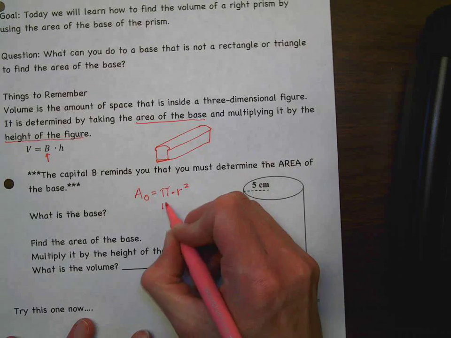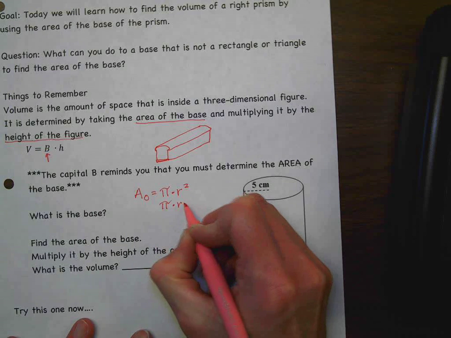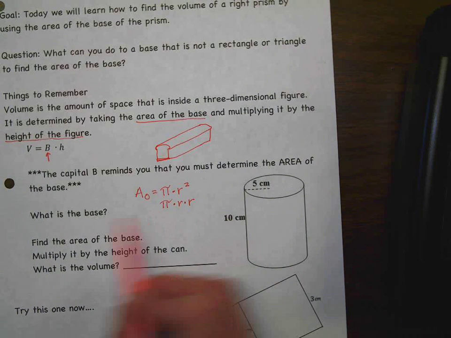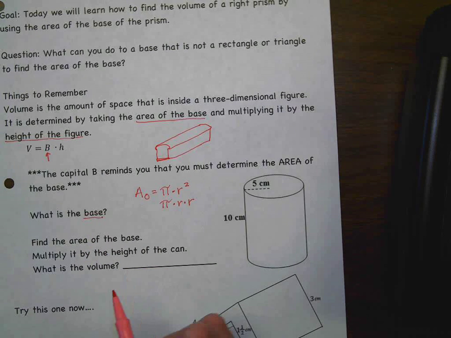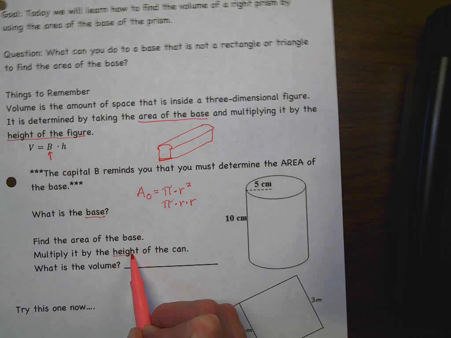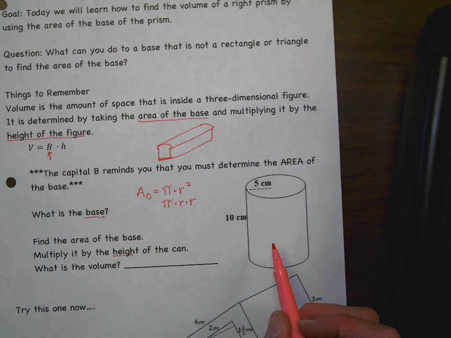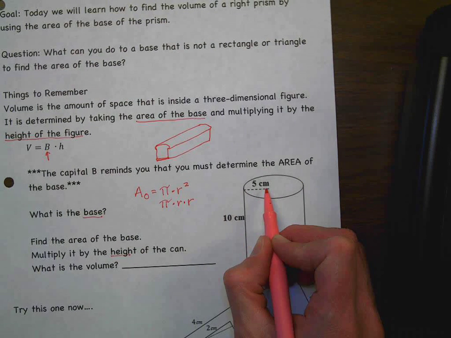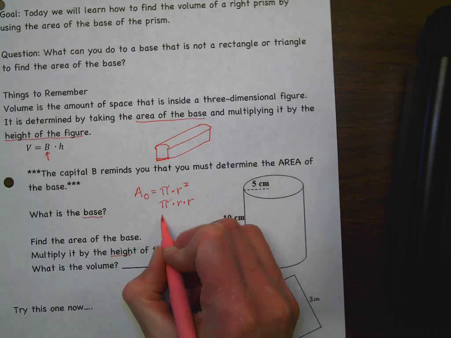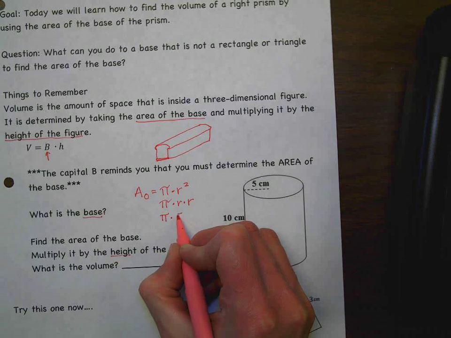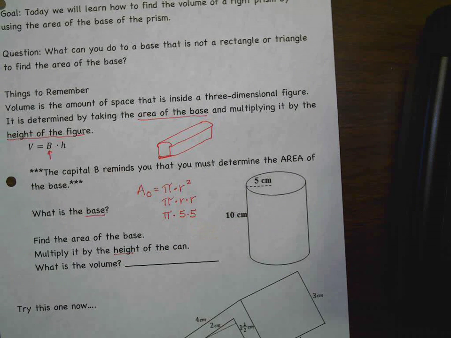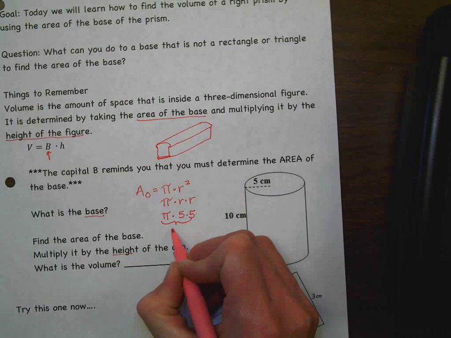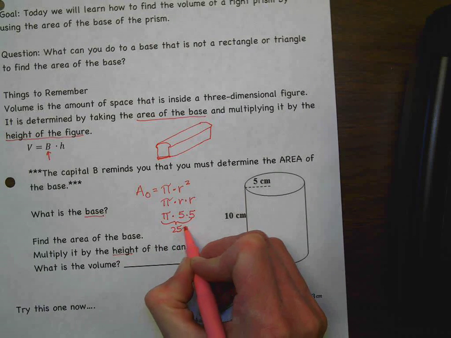Once I figure out the area of the base, I have to multiply it by the height. So if this is a can of soup, I have to find the area of this circle first. It's telling me that the radius is 5 centimeters, so I take pi times 5 times 5, which is 25 pi.